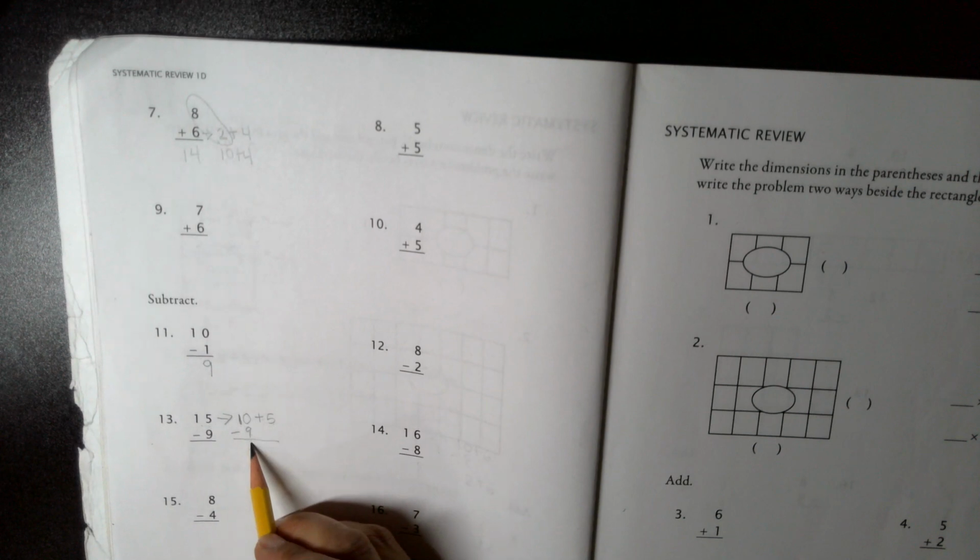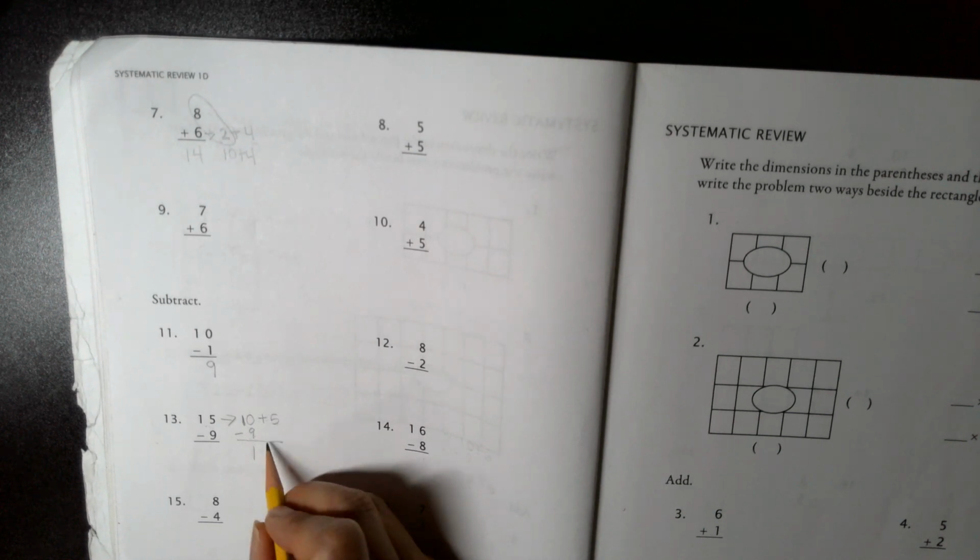What is that? 10 minus 9 is the opposite of this. 10 minus 1, so it is 1. We bring down the 5. And what is the 5? That's the other part of this 15 because it was broken down into 10 plus 5. So now we have 1 plus 5, which is super easy. That's 6.